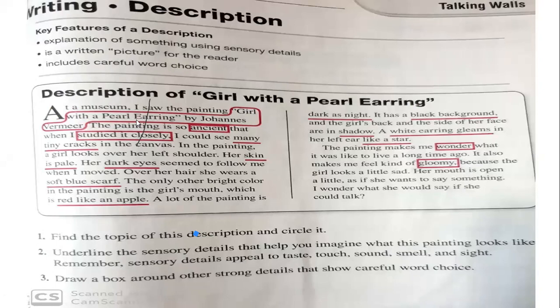Now let's read this paragraph. Description of Girl with a Pearl Earring. At a museum, I saw the painting Girl with a Pearl Earring by Johannes Vermeer. The painting is so ancient that when I studied it closely, I could see many tiny cracks in the canvas.